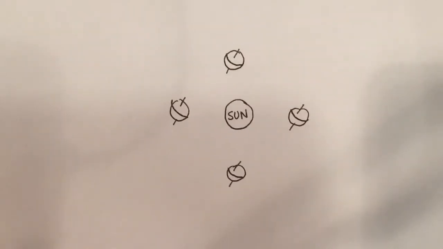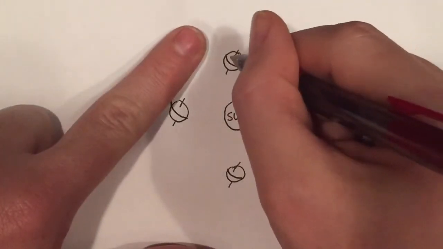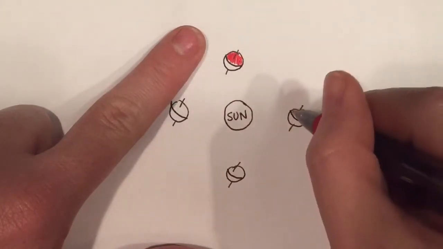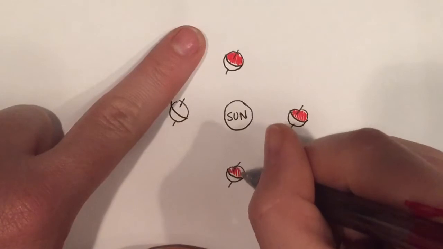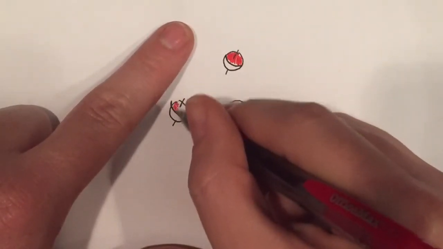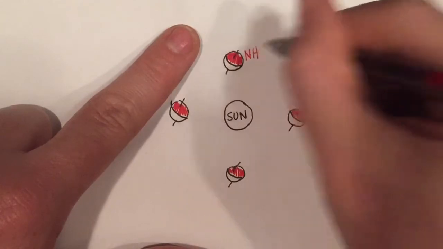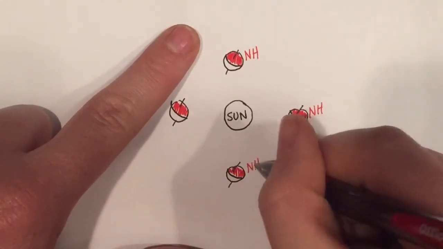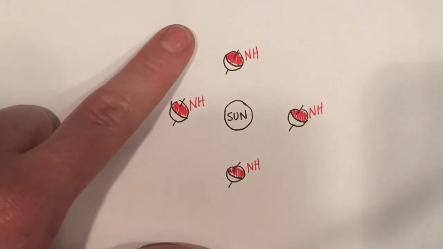I'd like you to use 2 different colors for each hemisphere. I'm going to use red for the northern hemisphere. I'm going to color in the top half for all 4 of the Earth's positions. And I'm going to label those NH, NH, NH, NH for northern hemisphere.